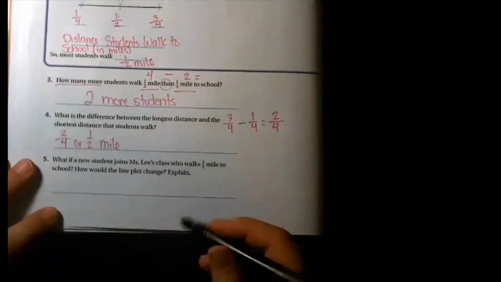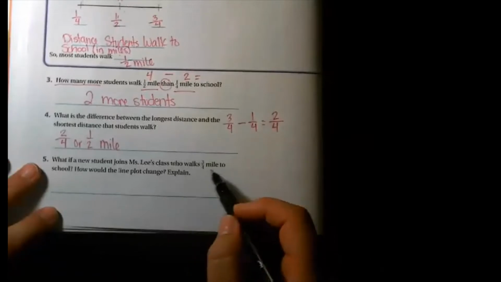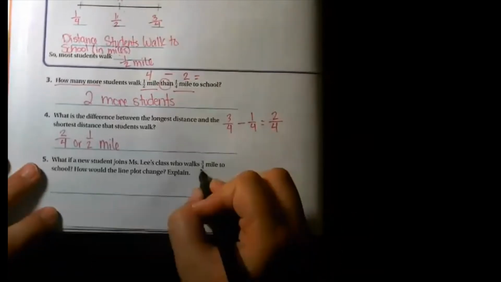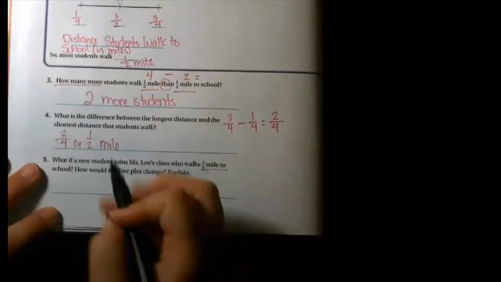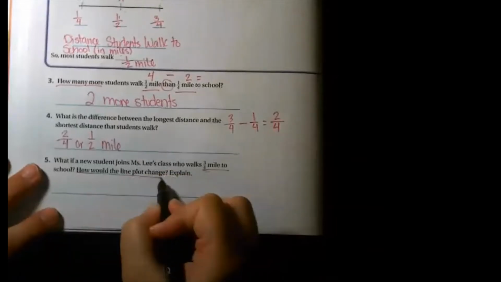For number 5, it says, what if a new student joins Miss Lee's class who walks 3/4 of a mile to school? How would the line plot change? Explain. So if we had a new kid come in that walks 3/4 of a mile, how would what you just drew up here, how would this change? Explain to me how it would change. So how would your line plot change?